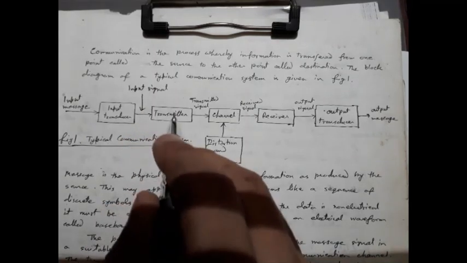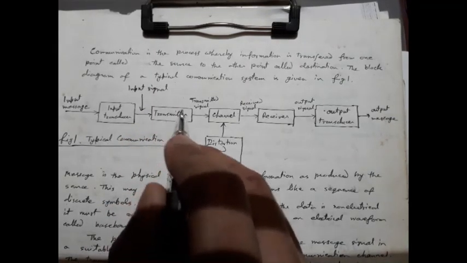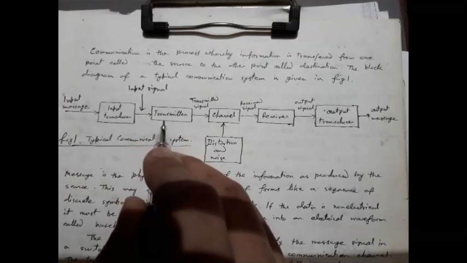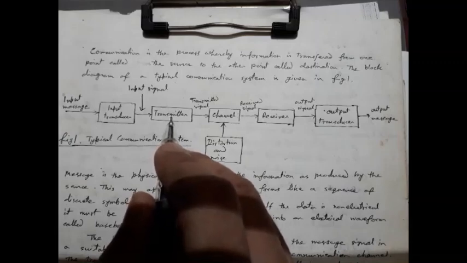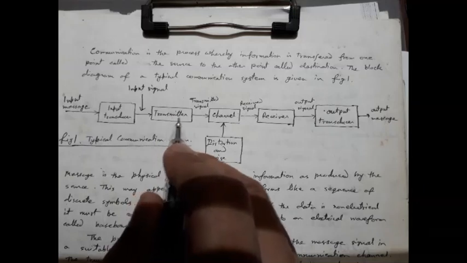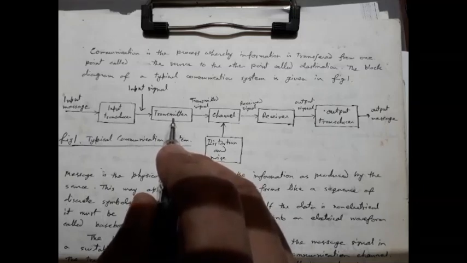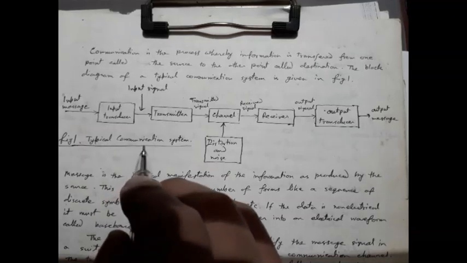Next, one of the major functions of the transmitter is the modulation. We will discuss modulation later on. After modulation, the modulated signal may have some extra frequency components, and those frequency components must be eliminated. So that is done with the help of some band pass filter. That is also a function of this transmitter.